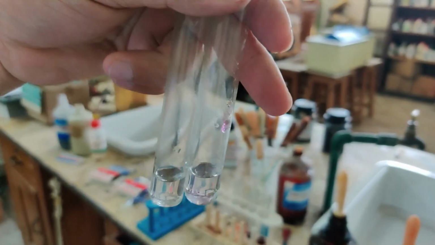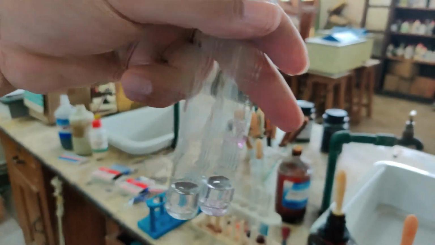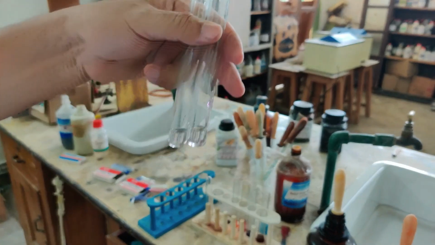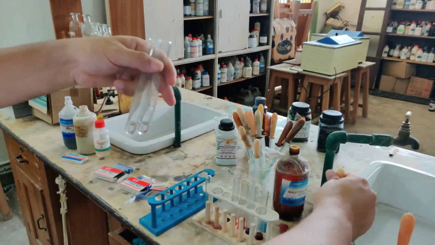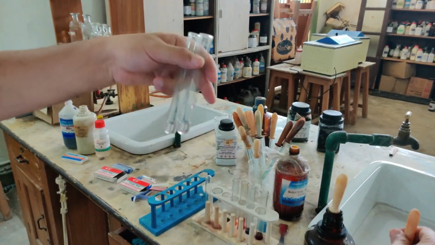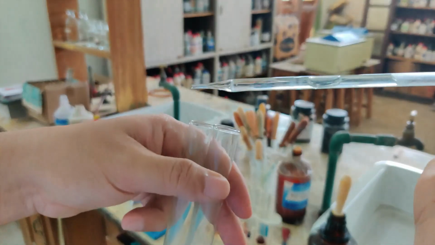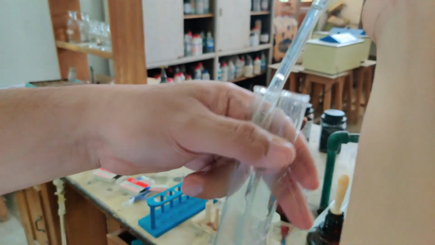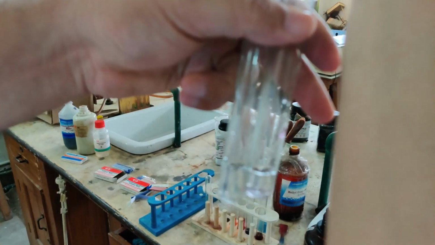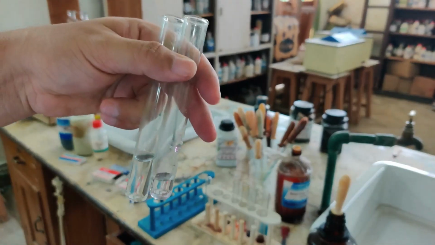Now I am going to test this with acid as well as base. First let me test with acid. You know, methyl orange will not change its color if you are adding an acid. So in the first test tube I am putting an acid. You can see now whether any color change is taking place in the first one. You can notice that there has been no change in the color.